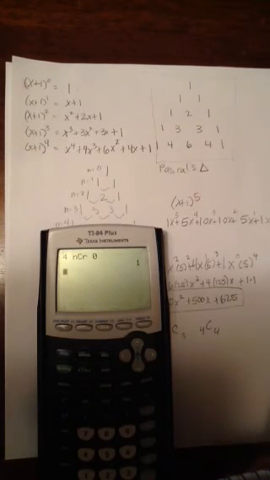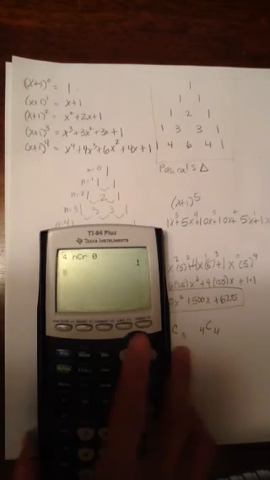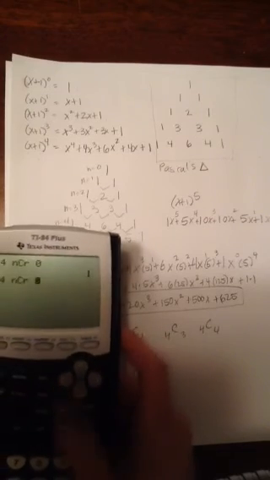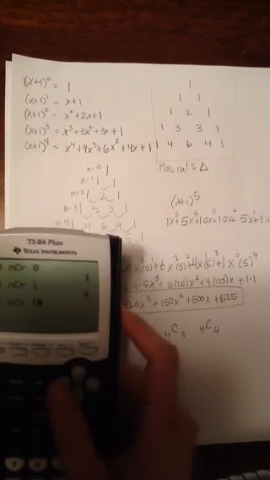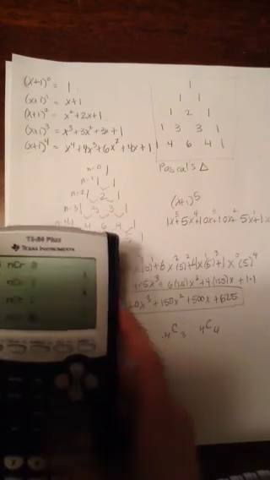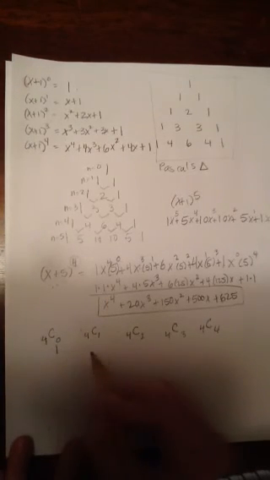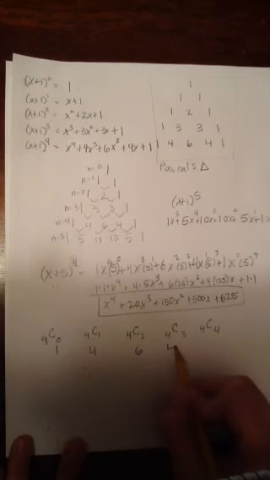So now try the rest of them. Okay, so you should have the rest of them, so if we quickly look at those numbers, we have 4 choose 1, 4 choose 2, 4 choose 3, and 4 choose 4. So, notice the numbers that we got were 1, 4, 6, 4, 1.